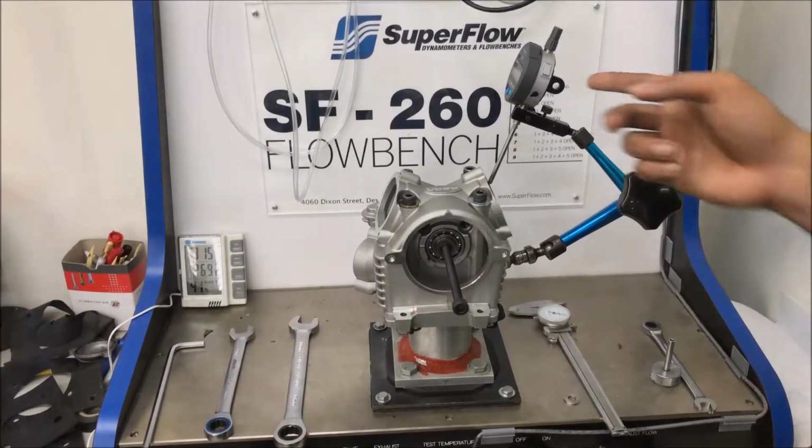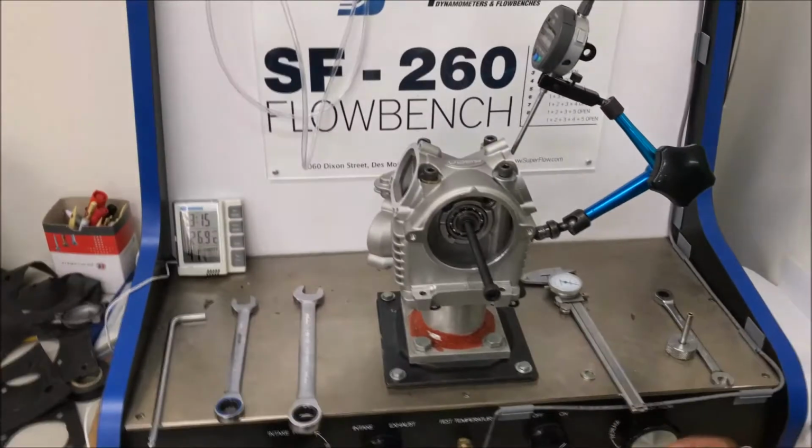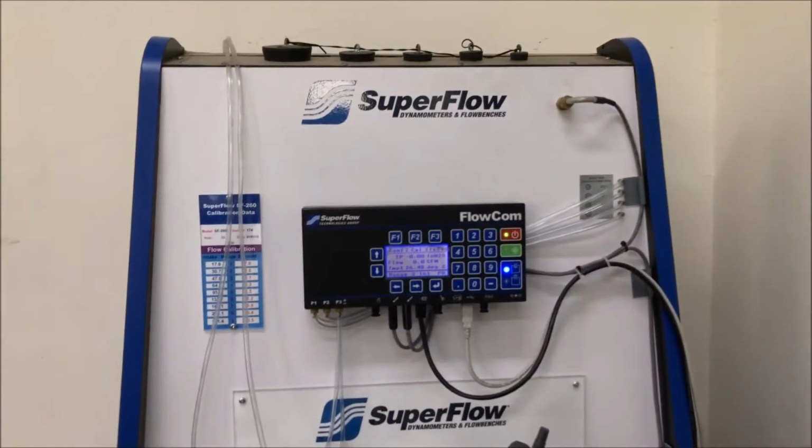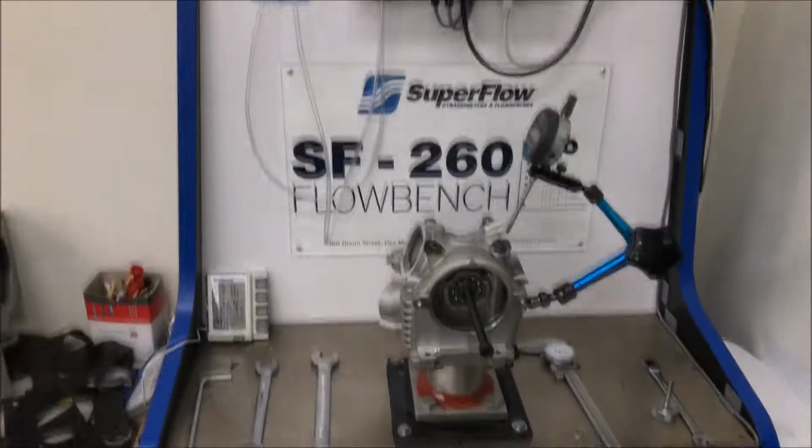Mount the cylinder head on the flow meter, and on the cylinder head mount the dial gauge to measure the movement of the valve. The flow bench here we used is the Superflow SF260 flow bench.